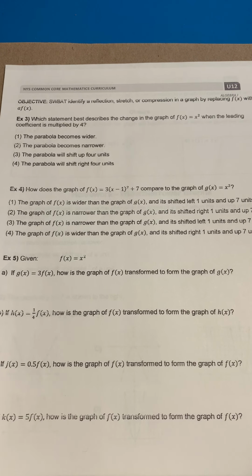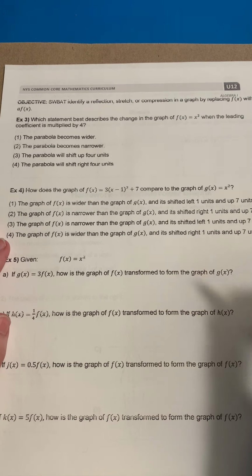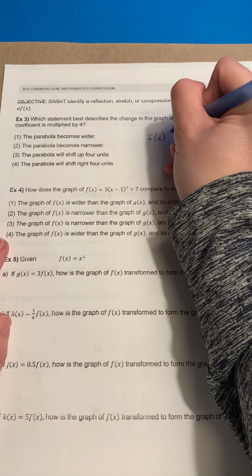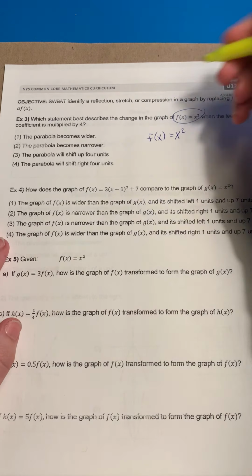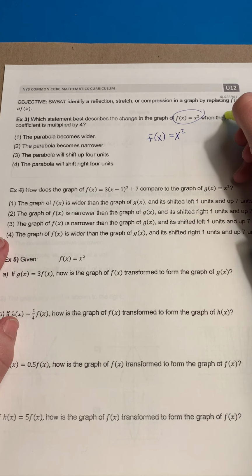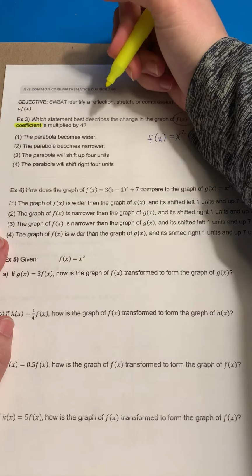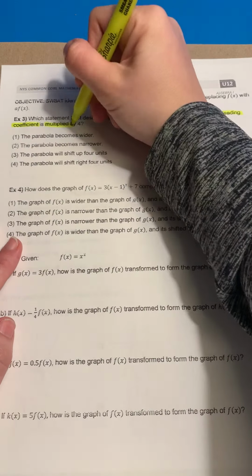Okay, multiple choice. It says, which statement best describes the change in the graph f of x equals x squared when the leading coefficient is multiplied by 4? So I'm starting out with this f of x equals x squared. And then it's telling me that the leading coefficient, so let's highlight that because those are definitely some vocab words. Leading coefficient, which is the number in front of the variable, is multiplied by 4.